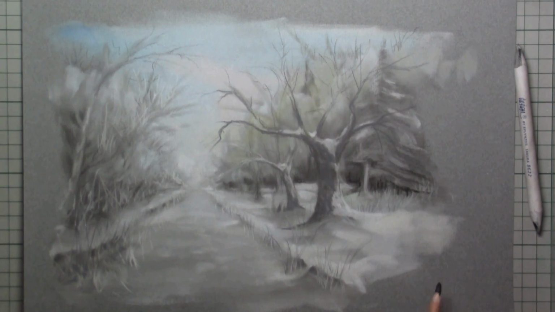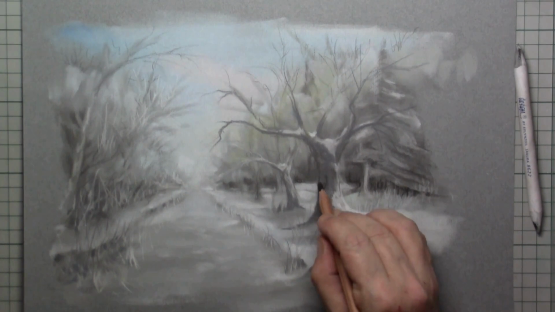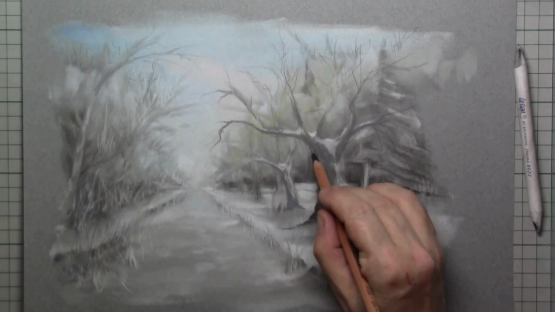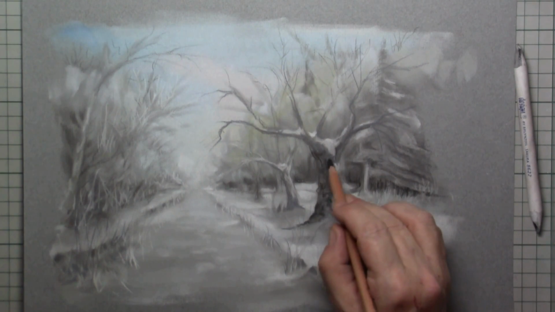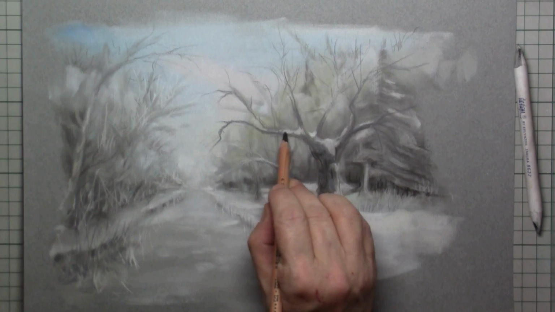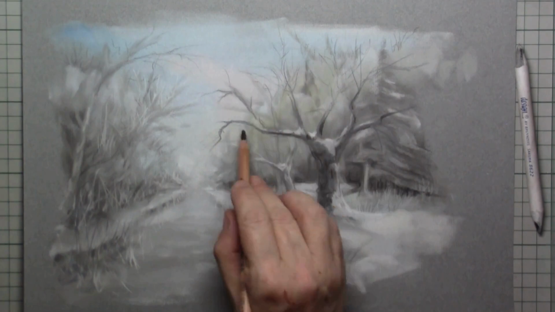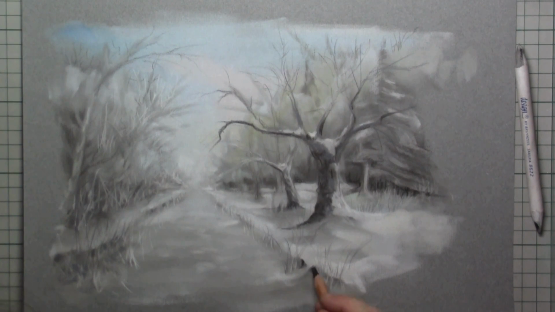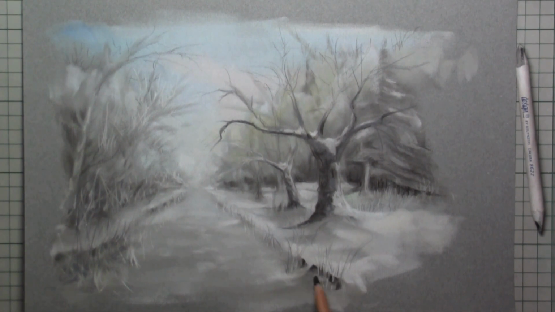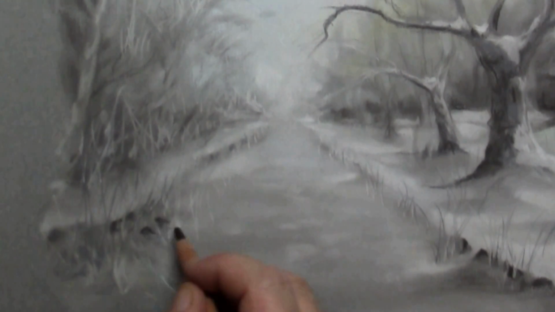This is my darkest gray, and that darkest gray I'm using for the shadows underneath the trees, and also for the tree that is closest to us and the second tree, because those two need to stand out more. And by drawing in that dark gray, you get even more depth in your drawing. I also draw it here in between the grasses that are in front of us, and I also do that on the left side.